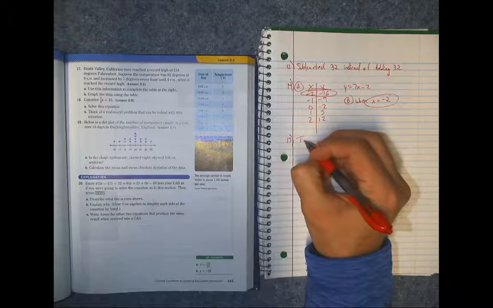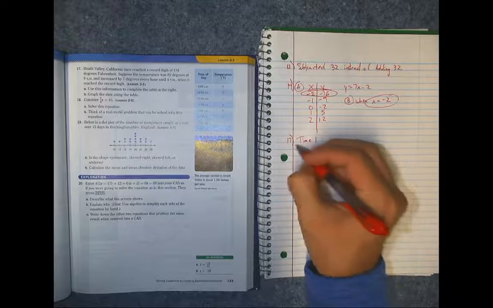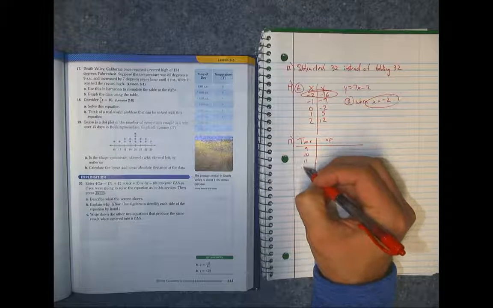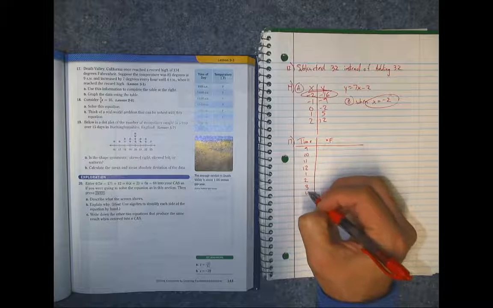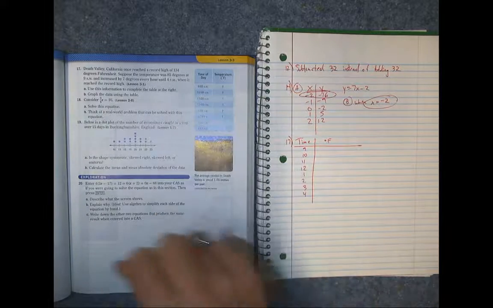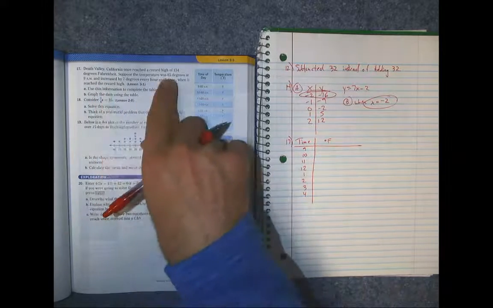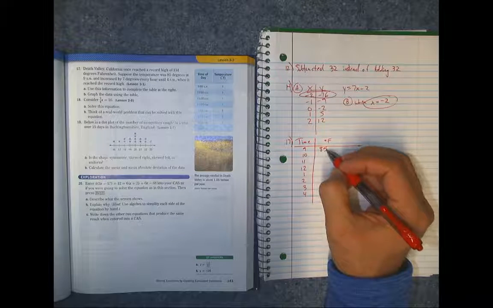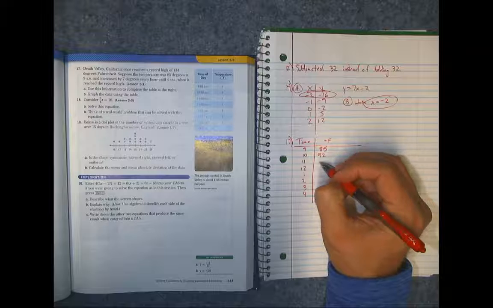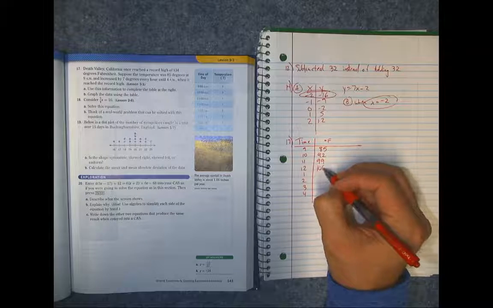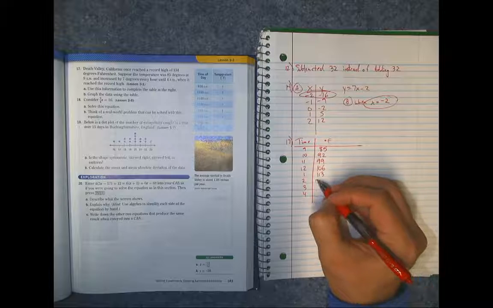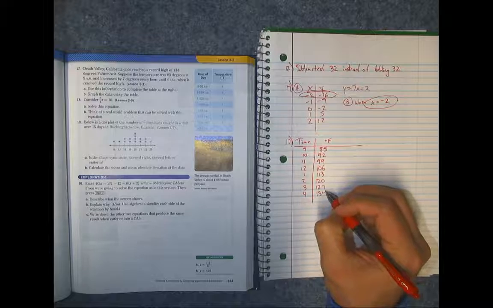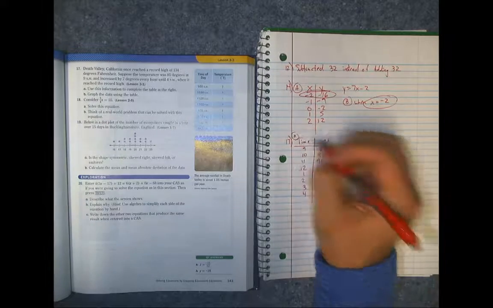So we've got time, and we've got degrees Fahrenheit, 9, 10, 11, 12, 1, 2, 3, 4. So starting here, the starting temperature, they said, 85 degrees at 9 a.m. And it's going up by 7 degrees every hour. So by 10, we're going to go up 7, that's 92, plus 7, that's 99, plus 7, that's 106, 113, 120, 127, and then 134. Okay, part A was to complete the table. We got that done.